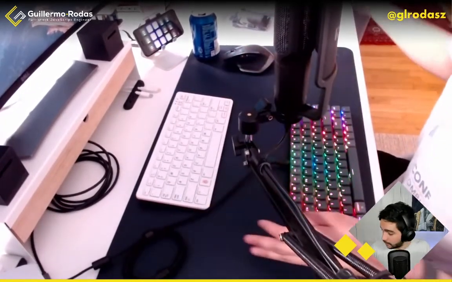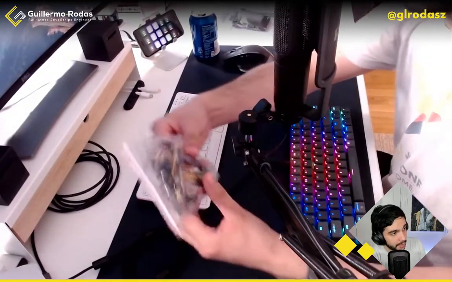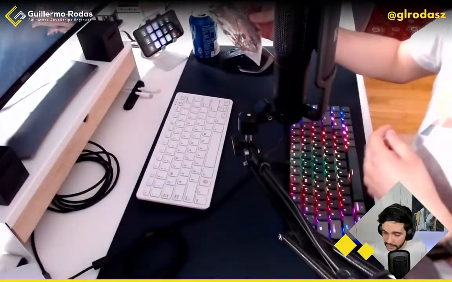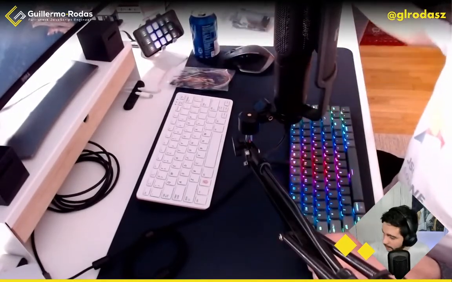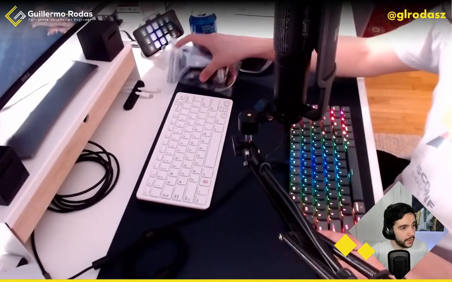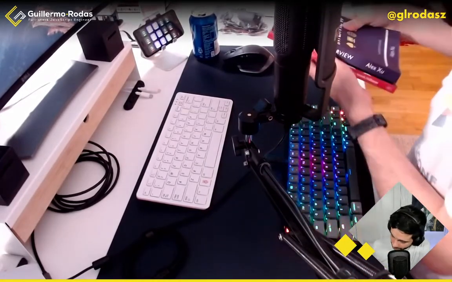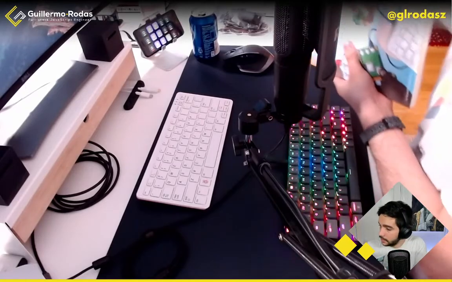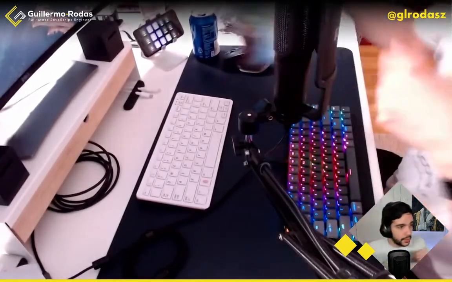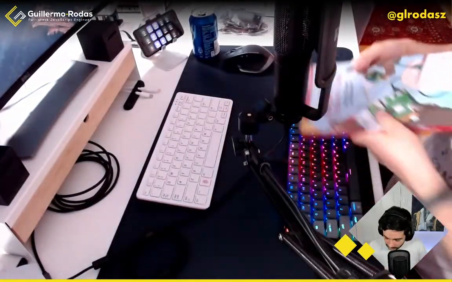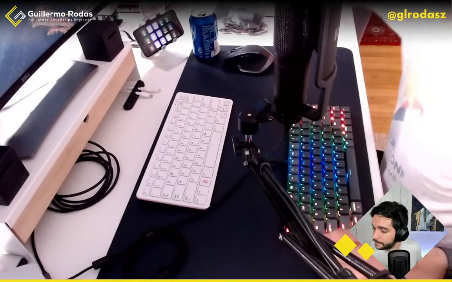And then we also need more stuff like these wires. This is called jumper wires, but I will explain it in a minute. I will explain what I'm going to do today. And of course, give me a second, I need this book. This book. We're going to work with the official guide of the Raspberry Pi for beginners. And that's it.